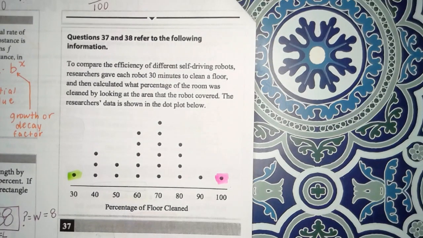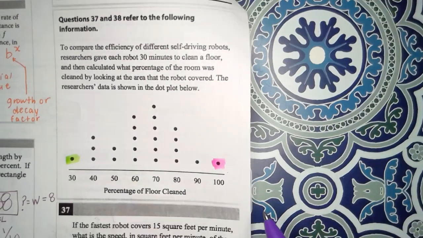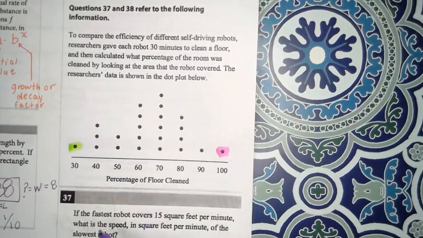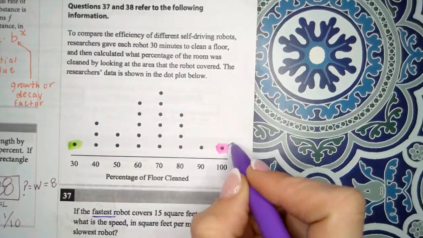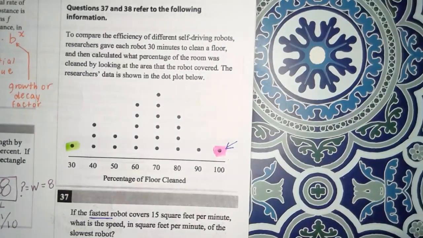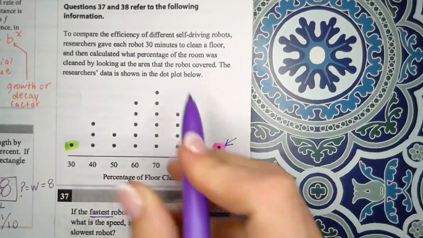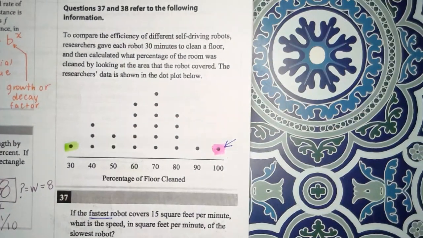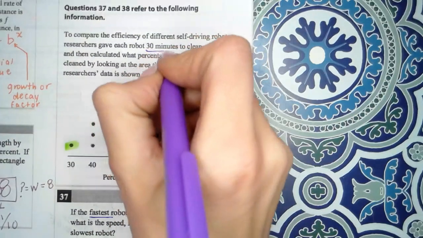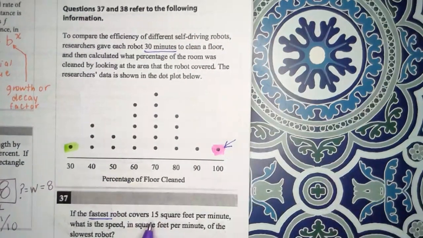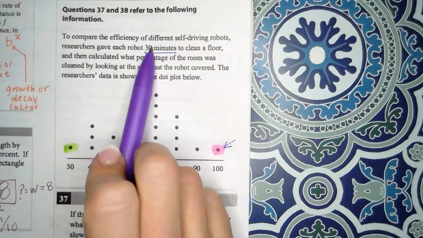All right. If the fastest robot, as soon as I read fastest robot, which one am I talking about? Right, the one that I just highlighted in pink, right? The fastest robot, this guy right over here, can clean the whole room in 30 minutes. It covers 15 square feet per minute. How many minutes was it vacuuming for? 30. They tell you up here, you have to read everything. So if it cleans 15 square feet in 1 minute, how many square feet will it clean in 30 minutes?